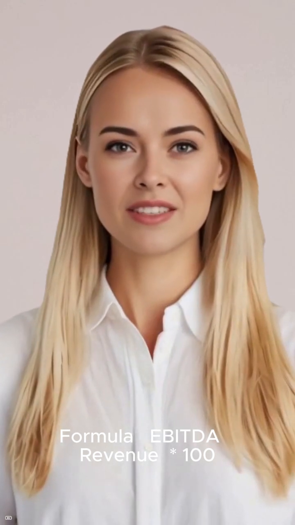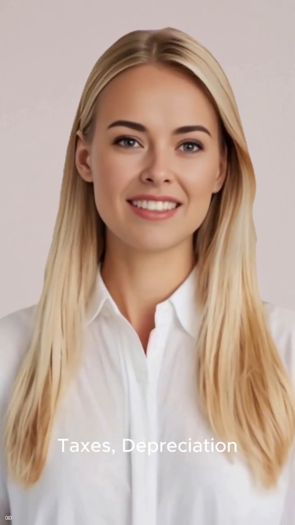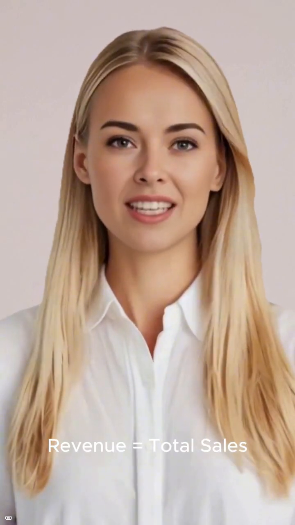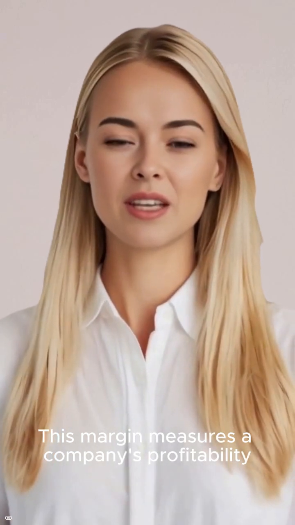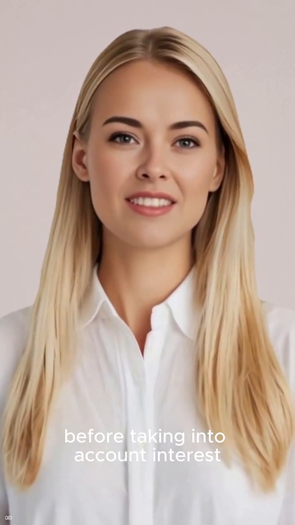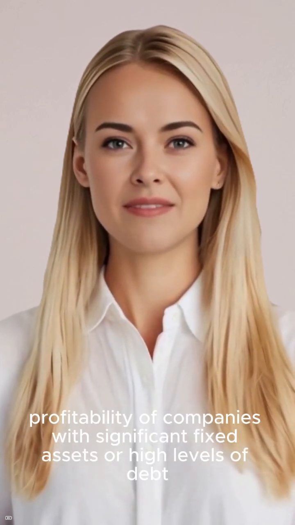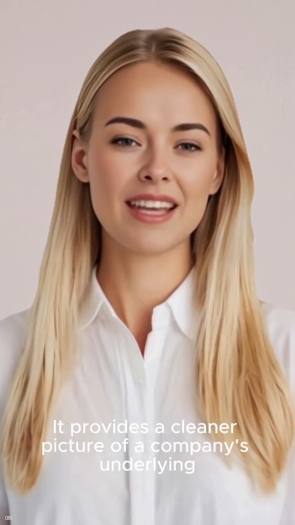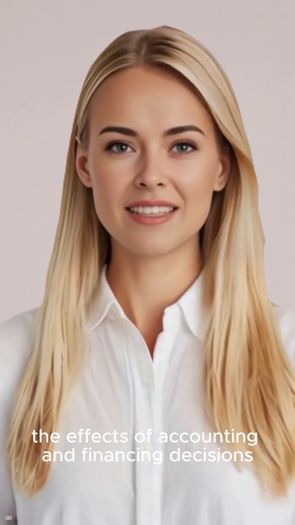Formula: EBITDA divided by revenue times 100, where EBITDA equals earnings before interest, taxes, depreciation, and amortization, and revenue equals total sales. What it measures: this margin measures a company's profitability before taking into account interest, taxes, depreciation, and amortization. It is often used to assess the operating performance and profitability of companies with significant fixed assets or high levels of debt. It provides a cleaner picture of a company's underlying operating performance by removing the effects of accounting and financing decisions.